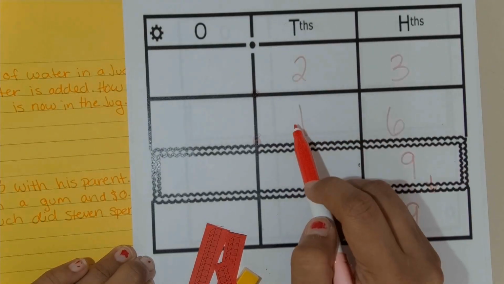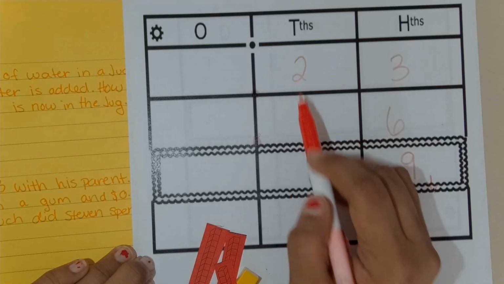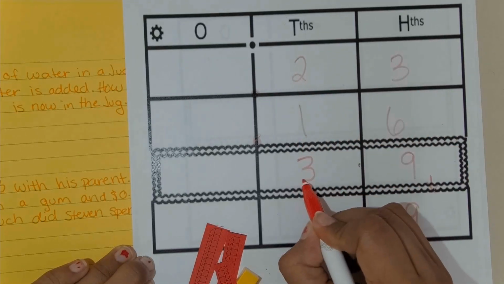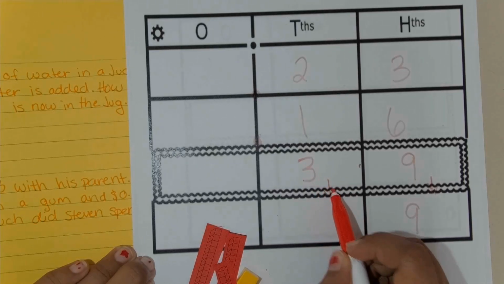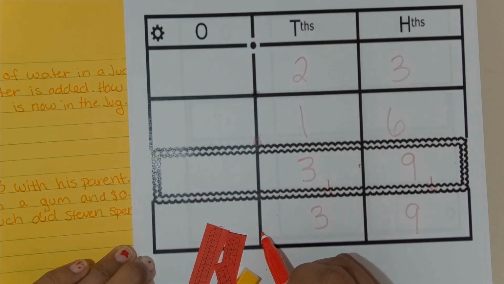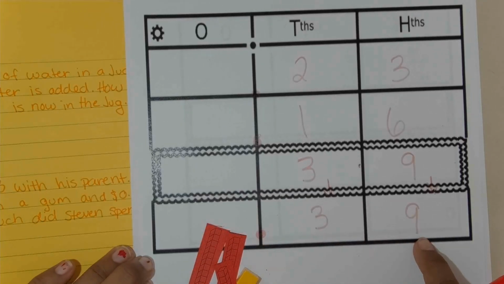Here I have 2 and 3. 2 plus 1 is 3. Is that enough to make it to a flat or to a whole? No, it is not. So I bring that down. And I do not forget to include my decimal point here. So my final answer would be 39 cents or 39 hundredths.